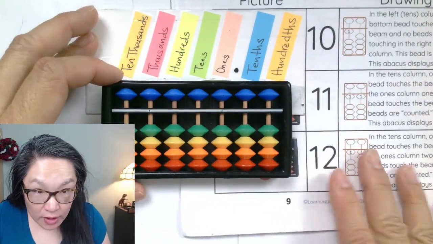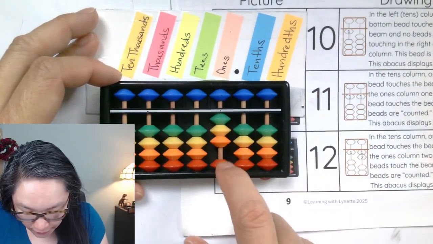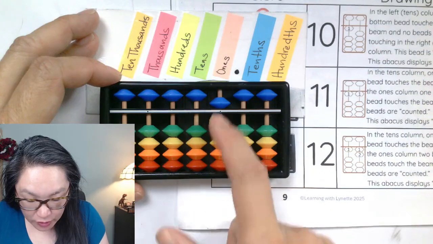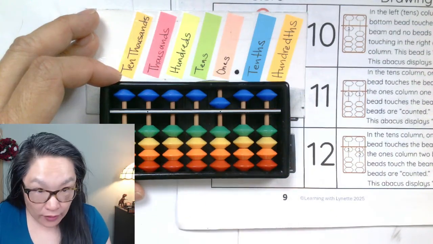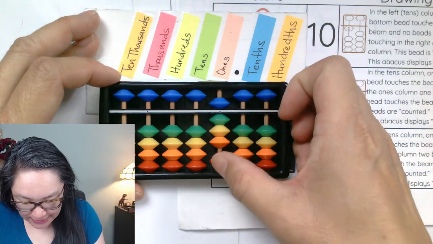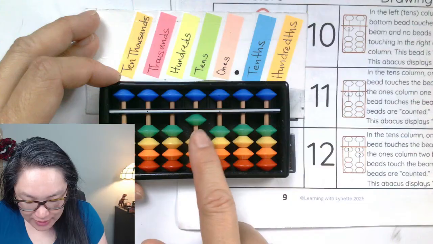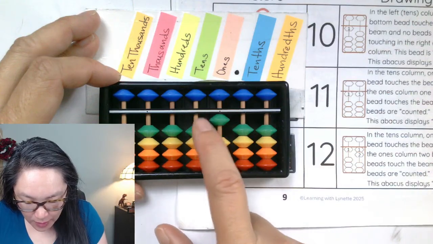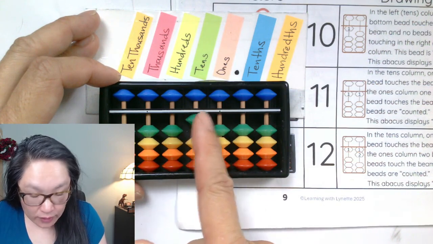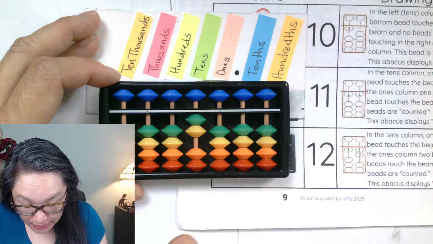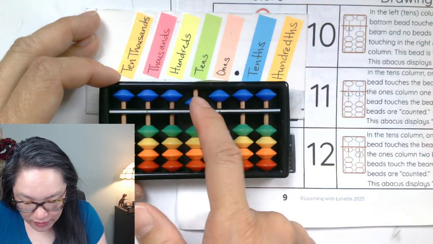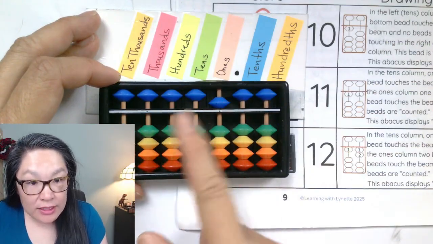Now, if you look, we have 1, 2, 3, 4. All of the lower beads have a value of 1. Now, if we want to do 5, the top bead always has a value of 5. So we have 6, 7, 8, 9, and then 10. Notice 10 looks very familiar, right? But the difference is it's the place value. So we have a 0, we have a 1. So we can do 20, 30, 40, and then we have 50. Notice 50 is the same as 5, but just in a different place value.